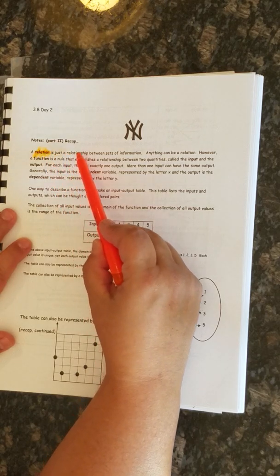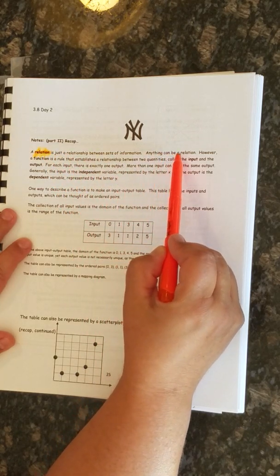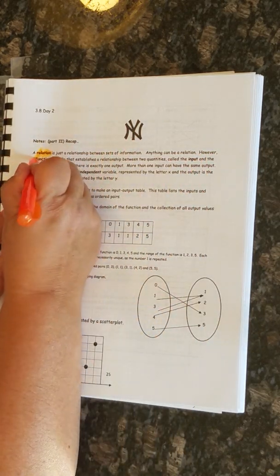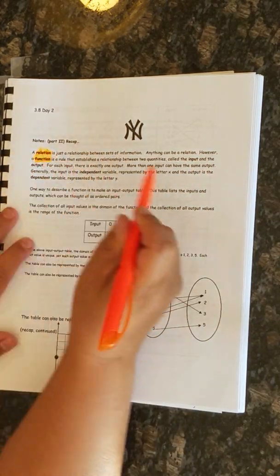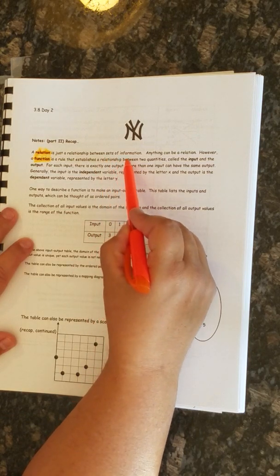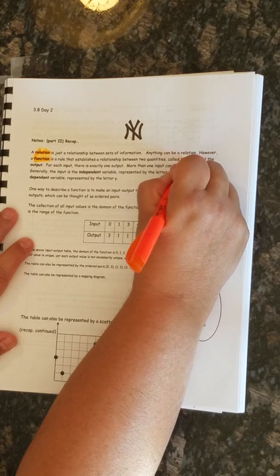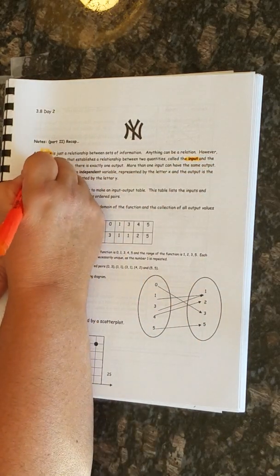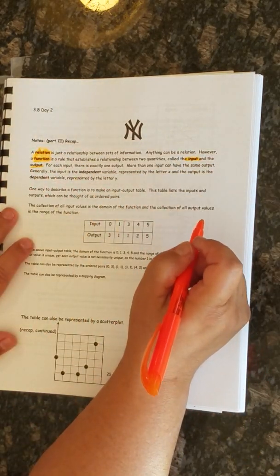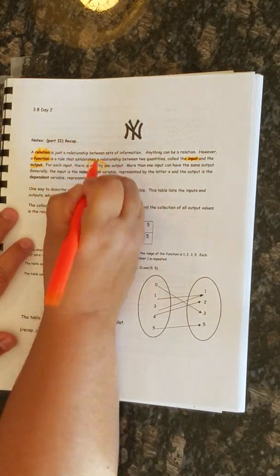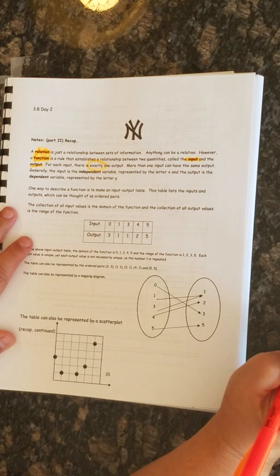A relation is just a relationship between sets of information. Anything can be a relation. However, a function, that's more specific, is a rule that establishes a relationship between two quantities. The two quantities are the input and the output. What's very important is that for each input there is, circle this word, exactly one output. More than one input can have the same output.